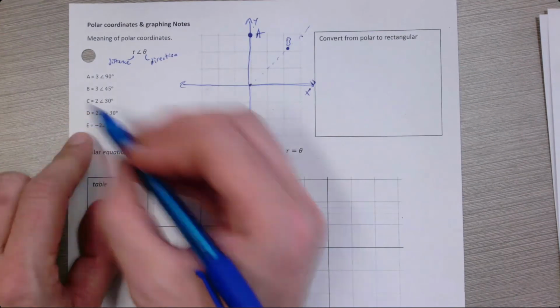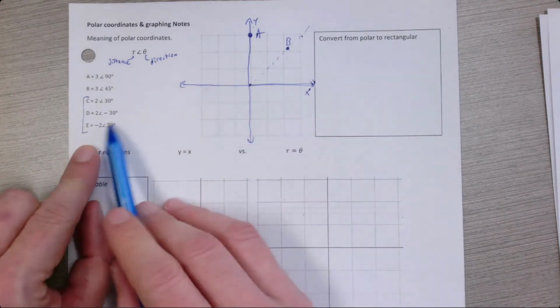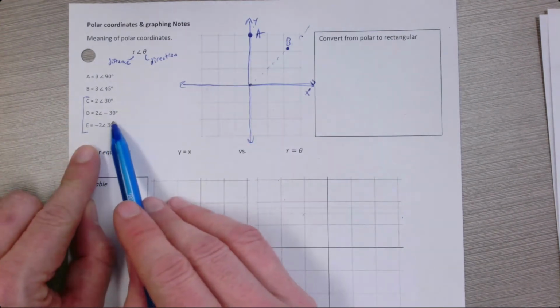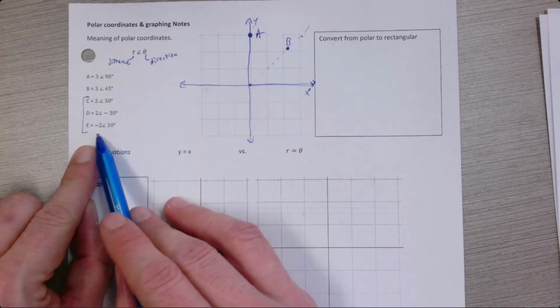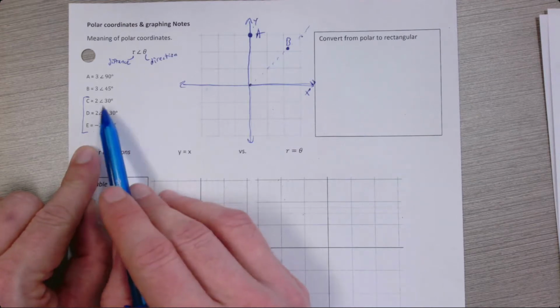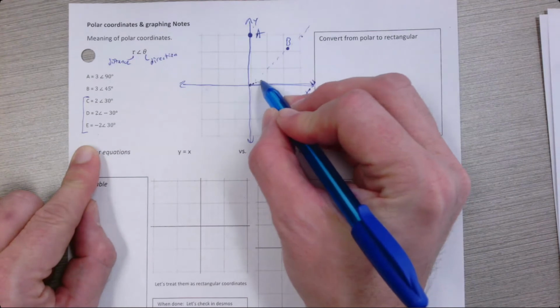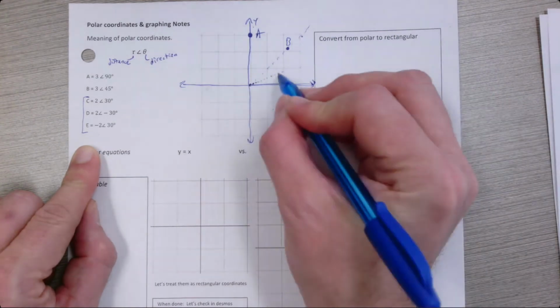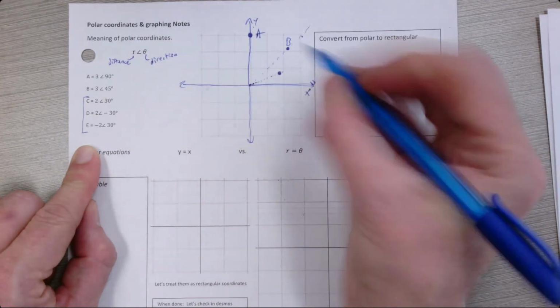All right, so these next 3 are a pair because I want to be really clear about what does negative angle mean and what does negative distance mean. So 2 at an angle of 30. Angle of 30 is kind of this way-ish. Distance of 2 is approximately right here. So we'll call that C.